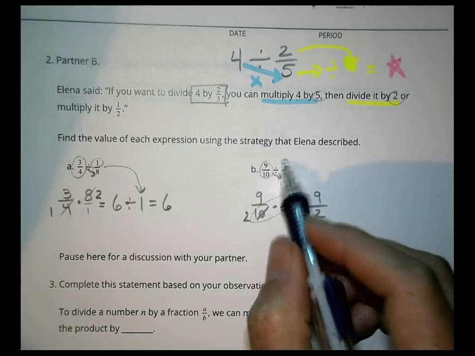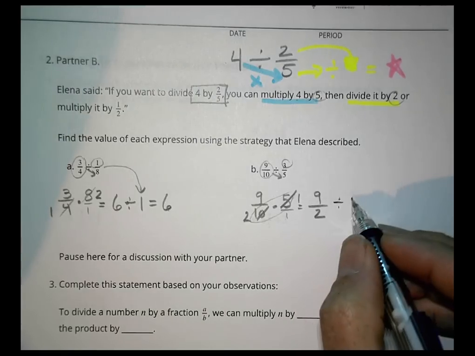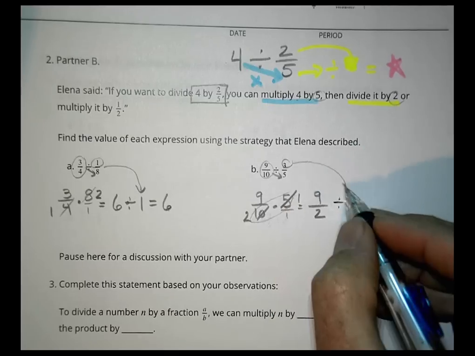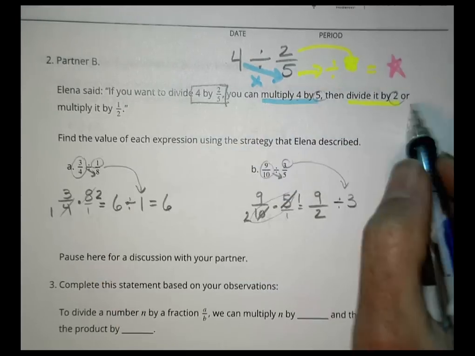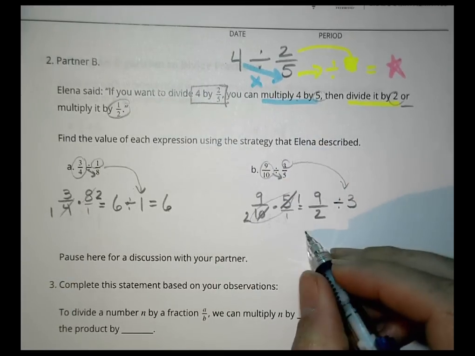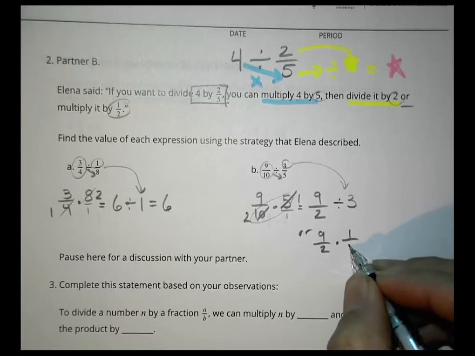Divide it by the numerator. So we're going to divide it by 3. We could say divide by 3, but divide by 3 also means what? Multiply by 1/3. So we could say 9 over 2 multiplied by 1/3.